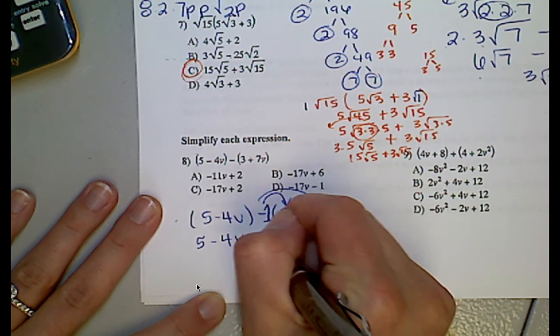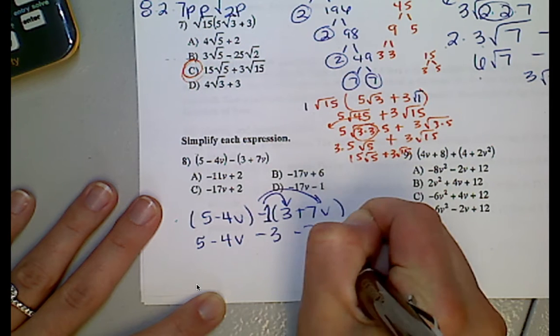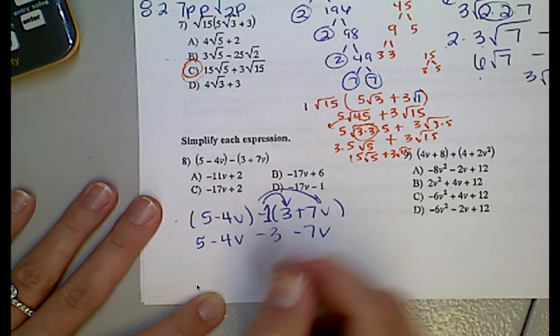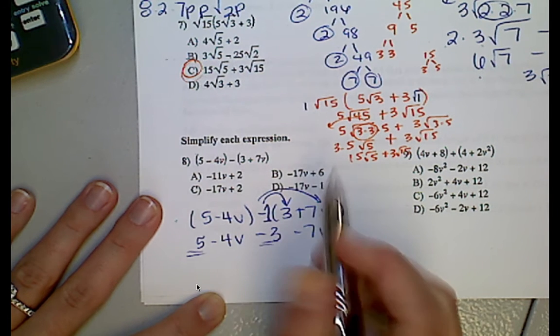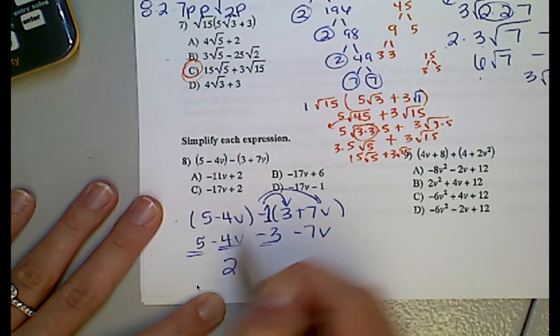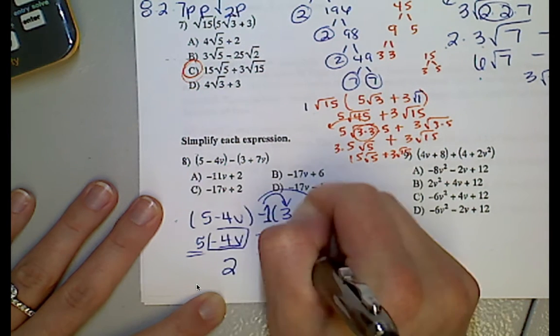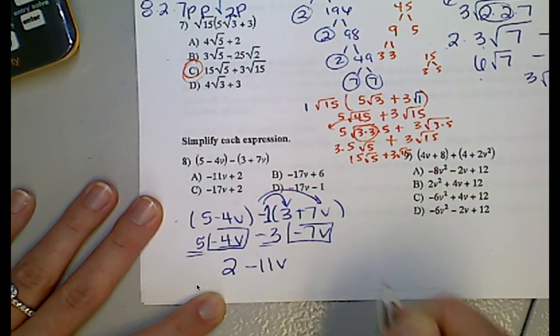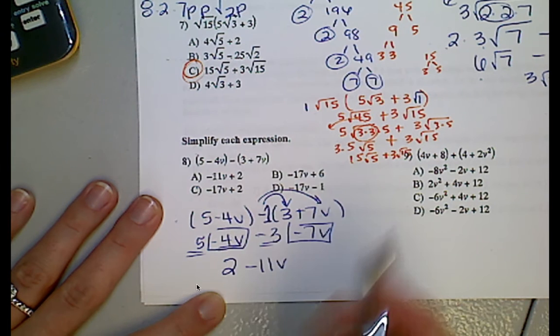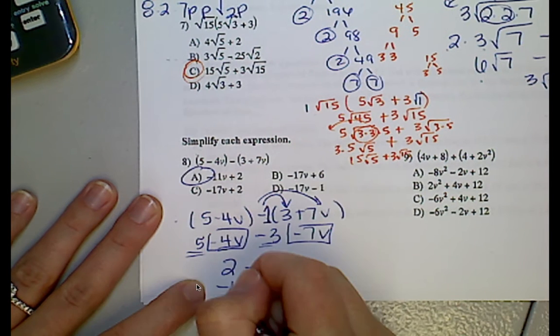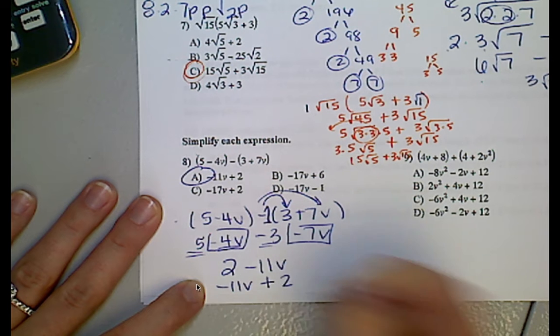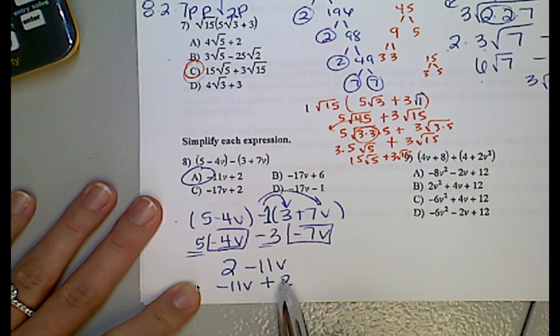Negative times a positive is a negative. Negative times a positive is a negative, or just change the signs. 5 minus 3, those are like terms, so that gives you 2. And negative 4v and negative 7v, those are like terms, that gives you negative 11v. And it looks like A is our answer because you can rewrite it as 2 is positive, it's still positive, negative 11v, that right there.